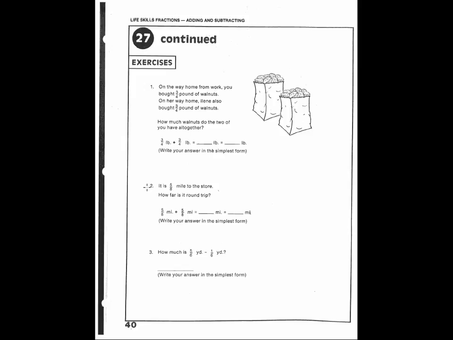Number 2, it's 5/8 of a mile to the store. How far is it round trip? So 5/8 of a mile to the store, 5/8 of a mile home. How far is that? First, convert your answer to an improper fraction, and then put it in simplest form.